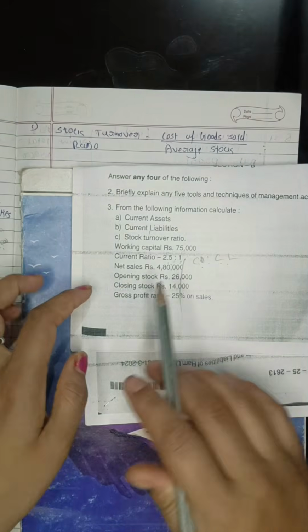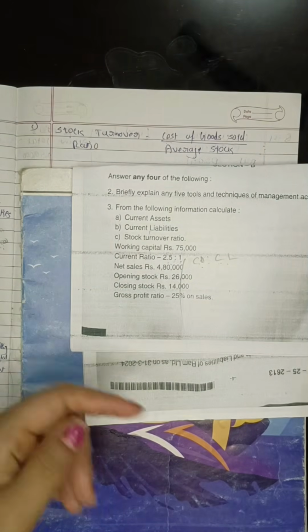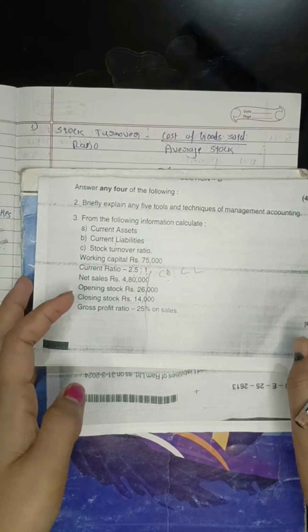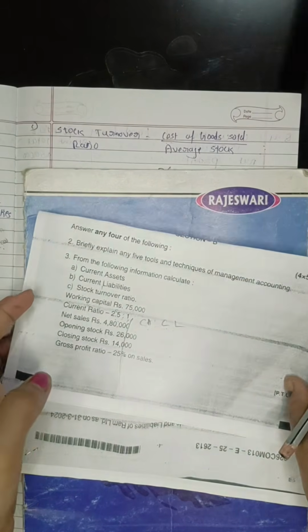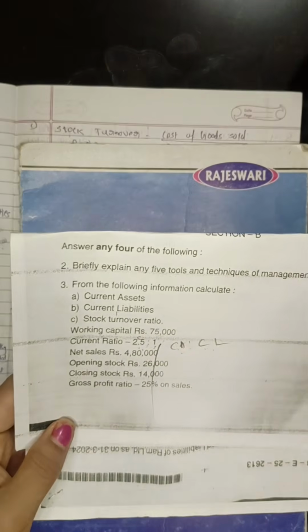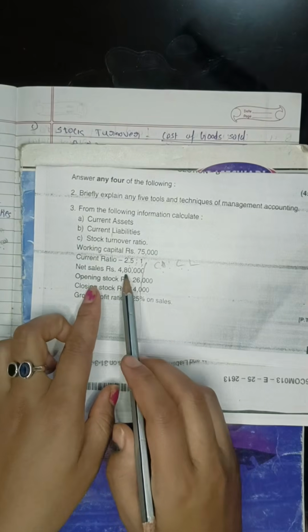First we'll calculate the cost of goods sold. What is the cost of goods sold formula? Cost of goods sold is equal to sales minus gross profit. Net sales are 4,80,000.